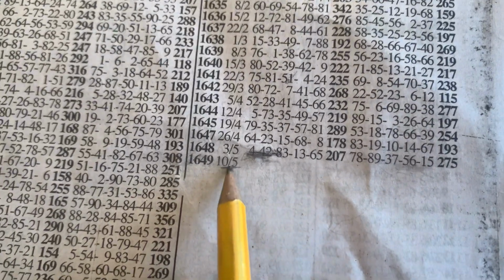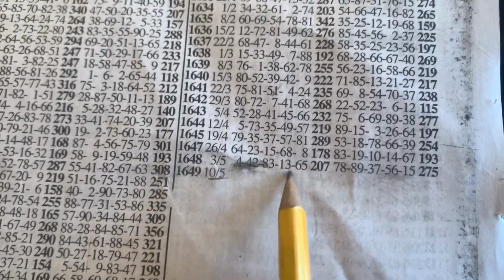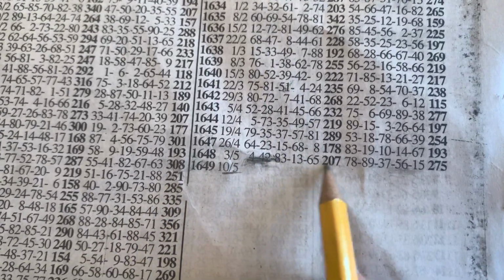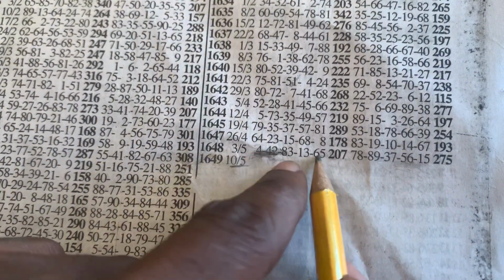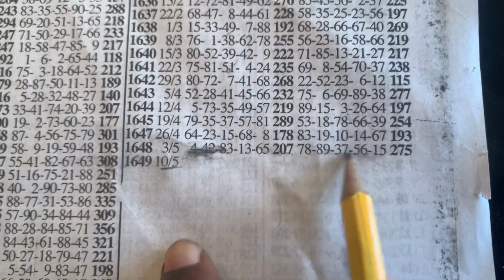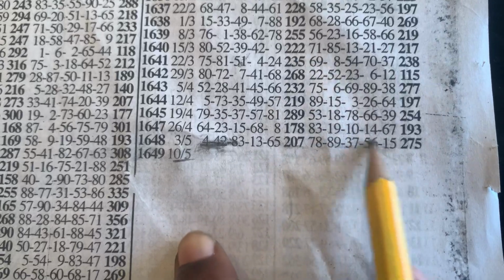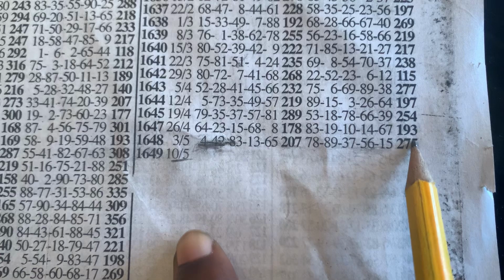This one you are seeing, we call it the date. And this one is the winning numbers. And this is the sum of the total winning numbers. If you add these five numbers, you get this total. And this one is called the machine numbers. When you add these five numbers, you get the total, 275. So this is a typical chart that we use in forecasting.